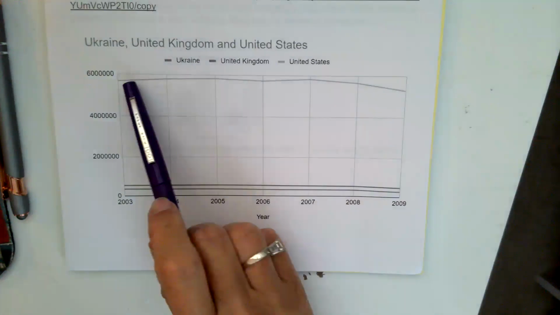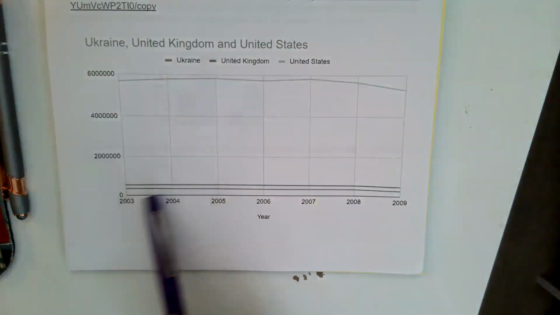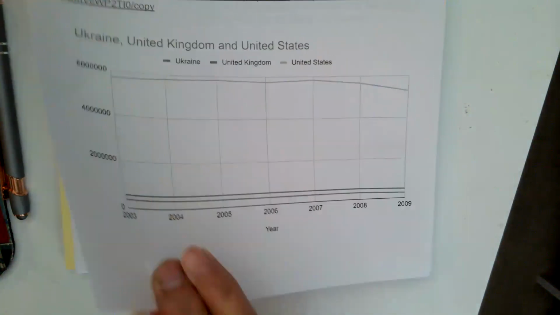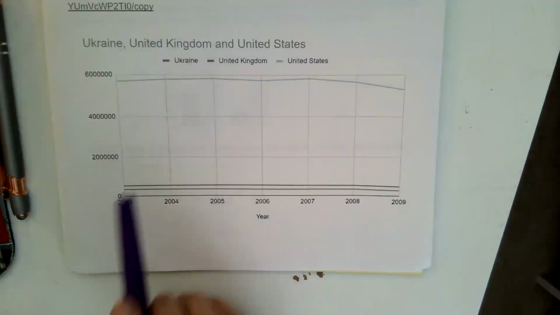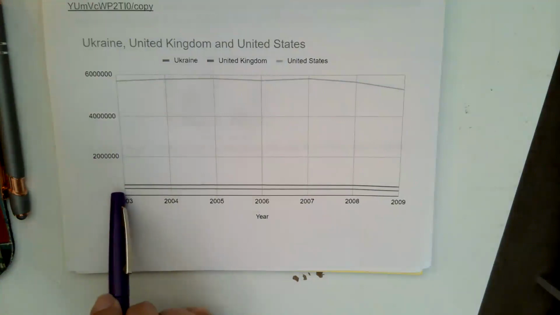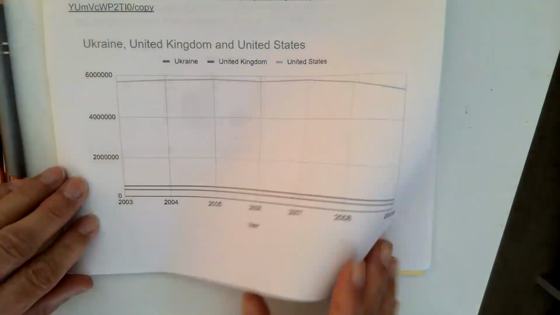So here we are with this very faint line up here, the US, and then they're down here. Also making sure, just talking about some bad displays of data, we have done that. Making sure that they start at 0, because if they don't start at 0, then the graph is distorted. So that's an important thing to look at on graphs.